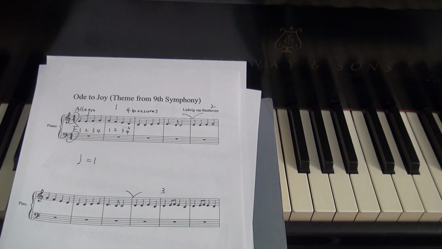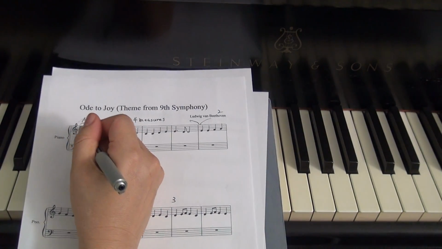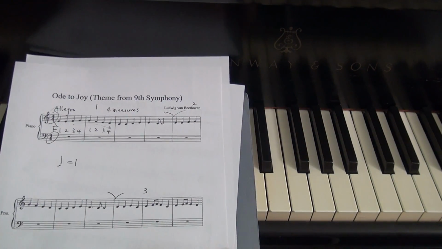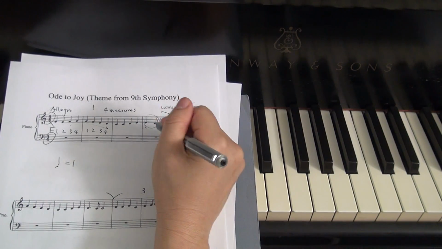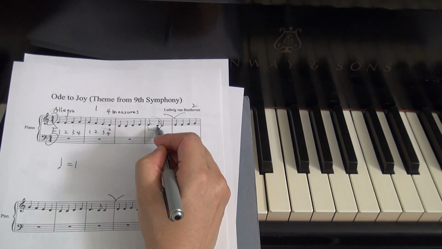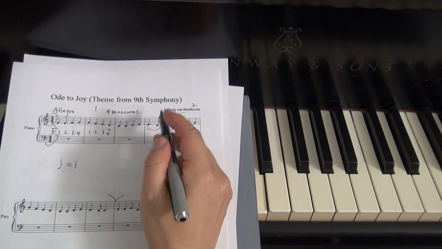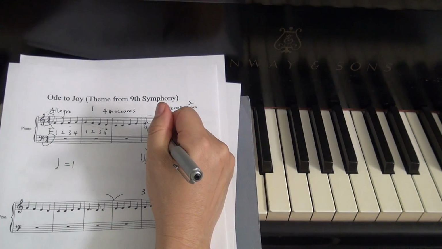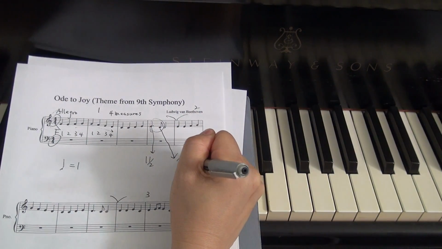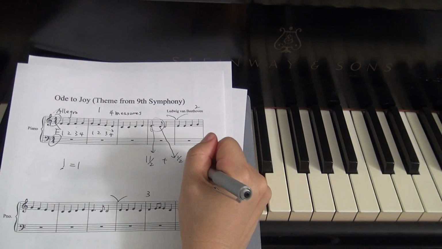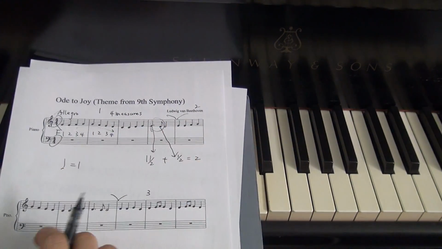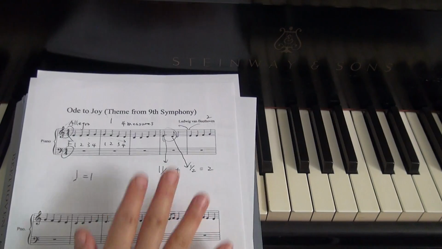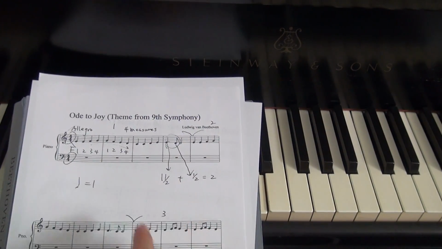And we have this upper 4 means 4 counts per measure, and the quarter note receives one count, right? And so here we have something new, that is the eighth note followed by the dotted quarter note. The dotted quarter note receives 1.5 counts, and the eighth note receives half a count. Together they have 2 counts, and that's something new. When we tap on it, it's like 1, 2, and 3, 4. 1, 2, and 3, 4, like that.